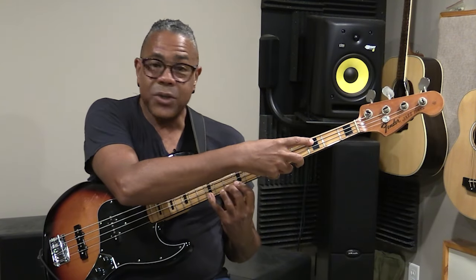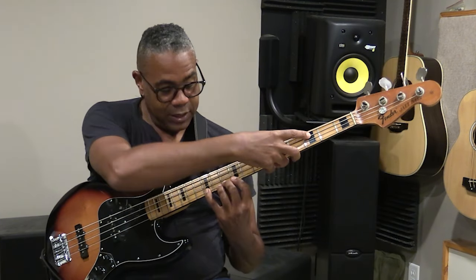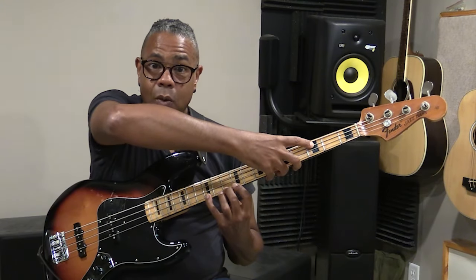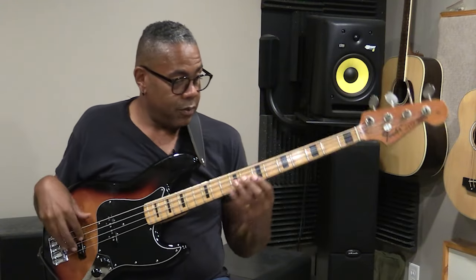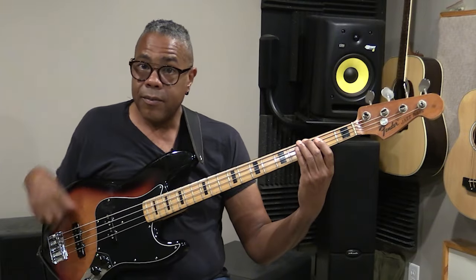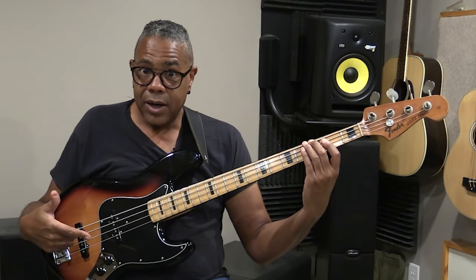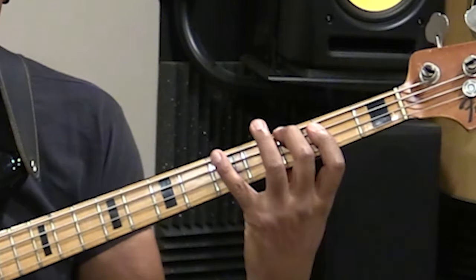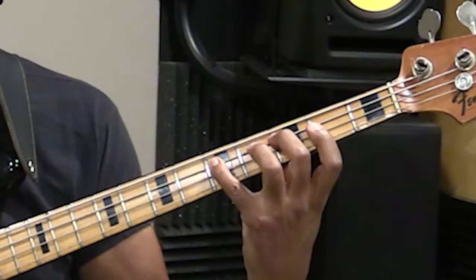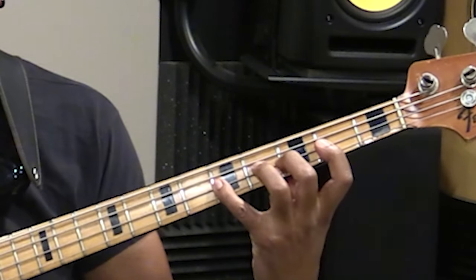Once again, here's your C that we started from, and see where you are here in your fingering. Whereas if you play that G, which is here, an octave lower, you can play the same notes. G, A, B, C, D, E, F, G.